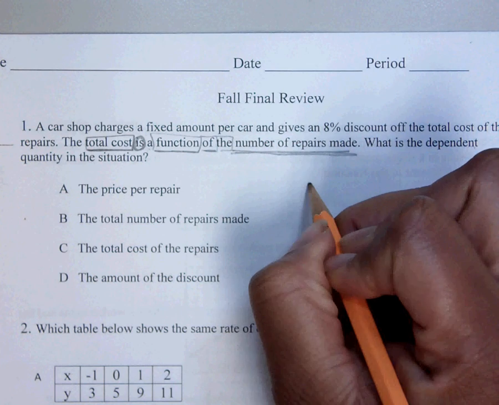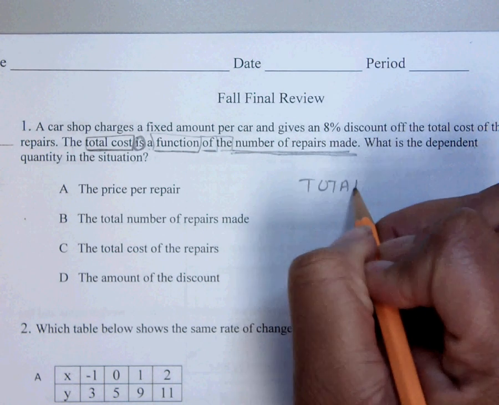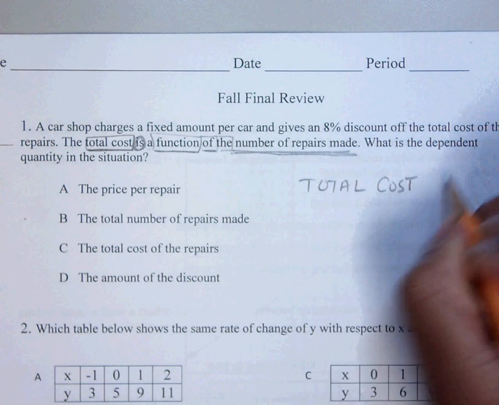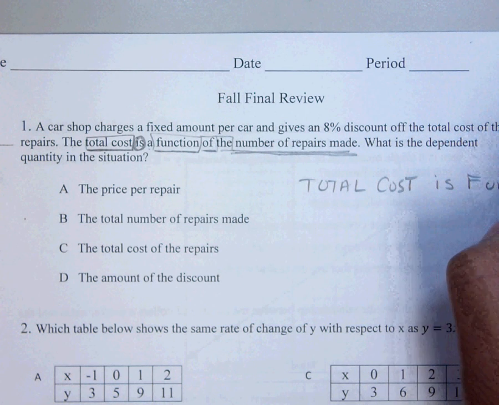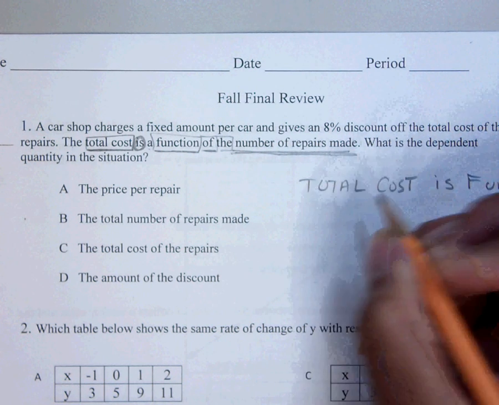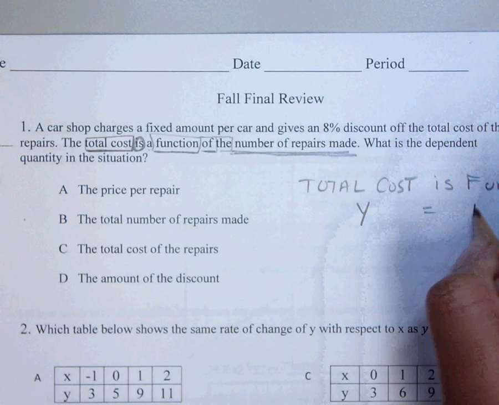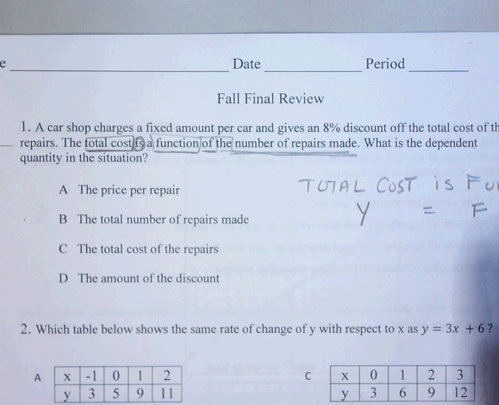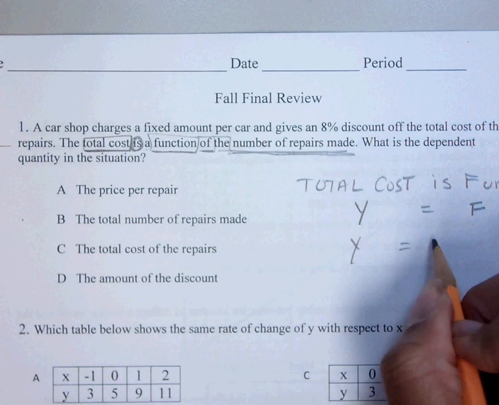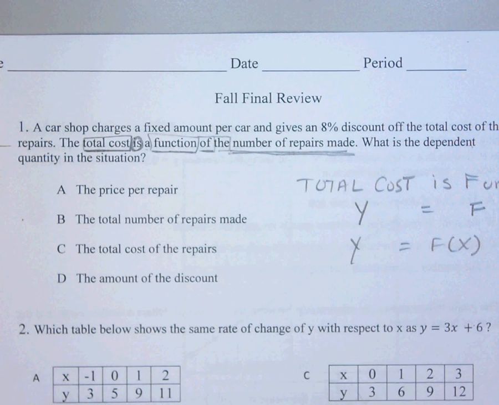You should have automatically noticed the words "the total cost is a function of." That meant y is f of, and whatever came after the word "of" was x. That means y equals f(x).